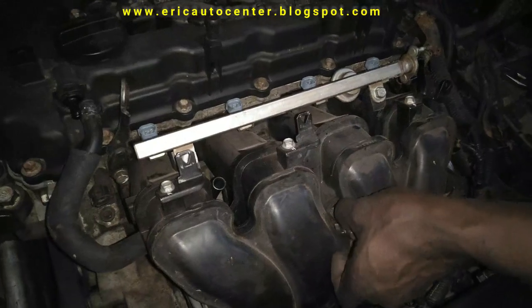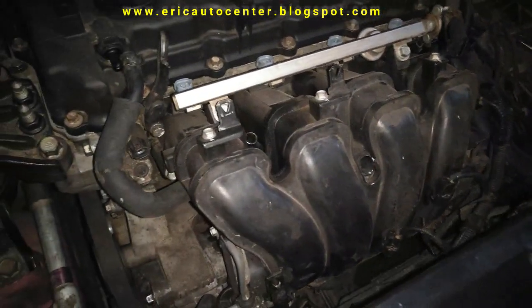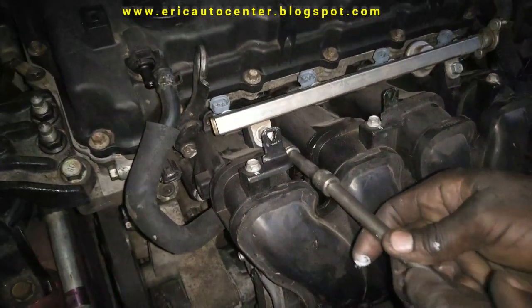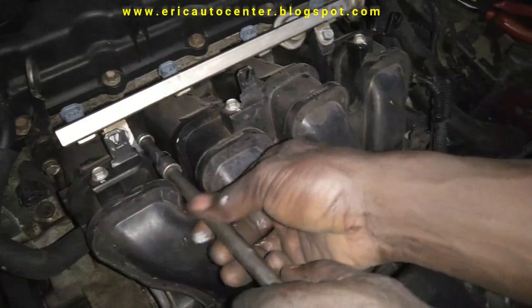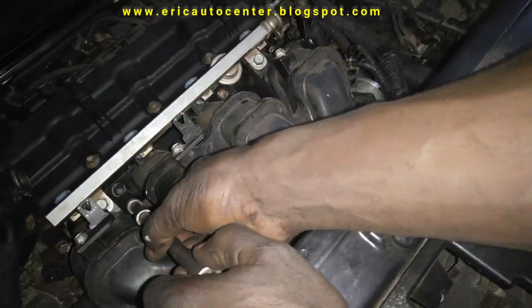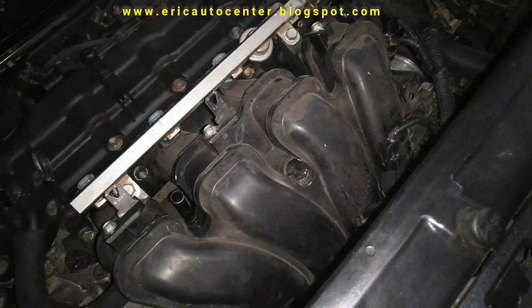This is a bolt, so I then have to put it at this side. Okay, I have to do the same thing.